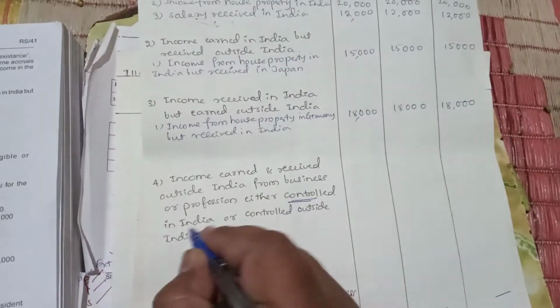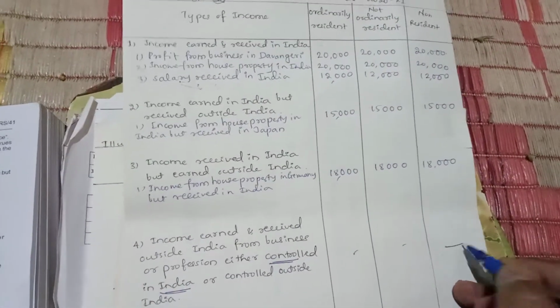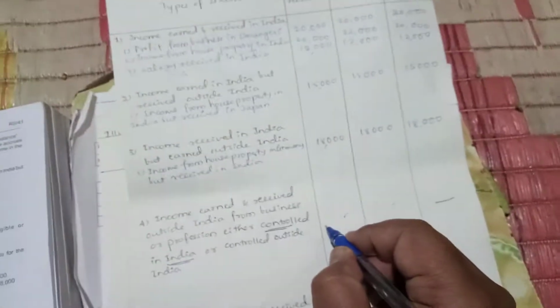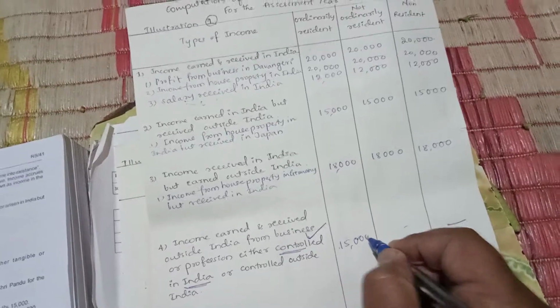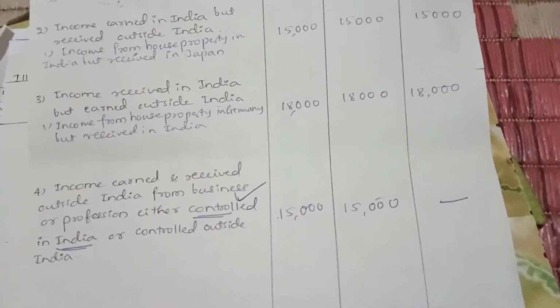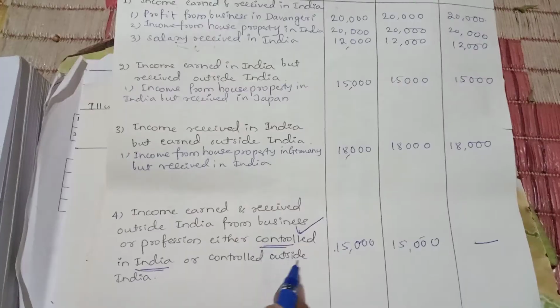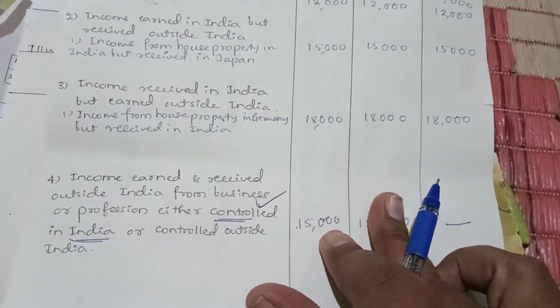If it is a case of controlled in India, then it is going to be taxed in both these heads. What is the amount? Being controlled from India is 15,000. That is why when it is going to be controlled from India, it should be taxed in both these assessees, and it should not be taxed in case of non-resident. And if it is controlled outside India, then this should not be taxed, only in respect of ordinarily resident that we are going to tax.